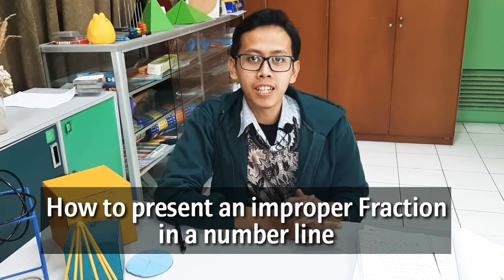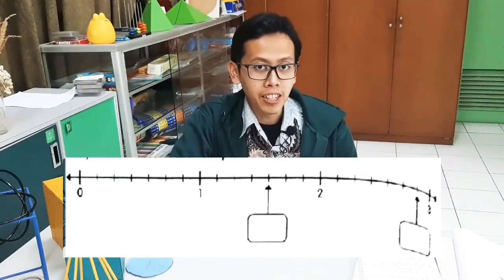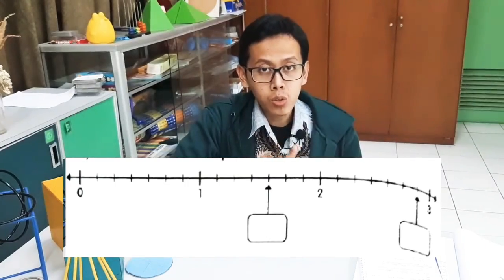How to present an improper fraction on a number line. Let us consider this number line. First, between two whole numbers, let us find how many partitions are made. Let's find how many partitions there are between 0 and 1 or between 1 and 2.